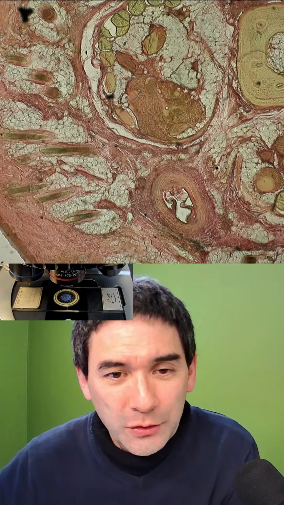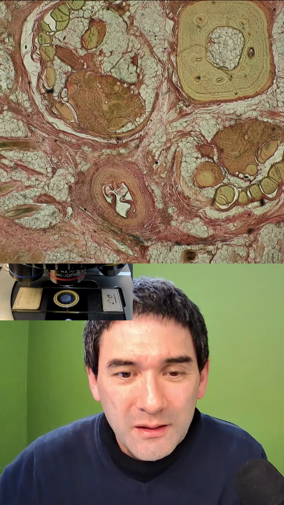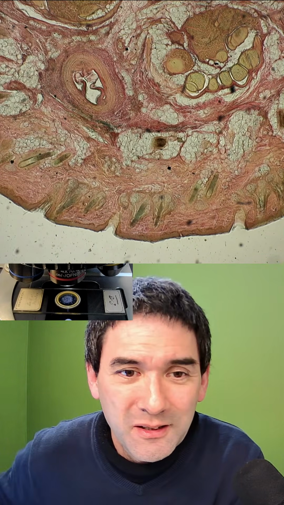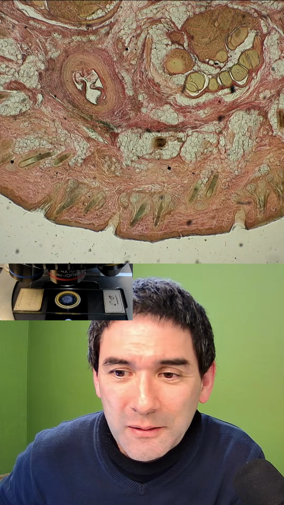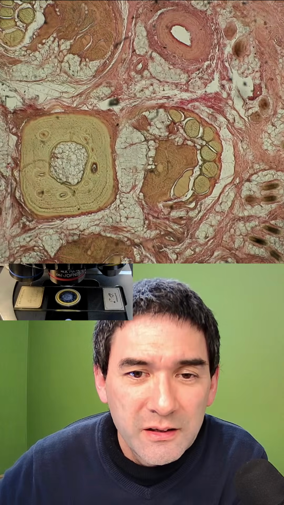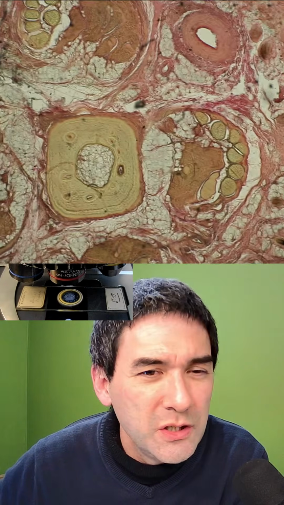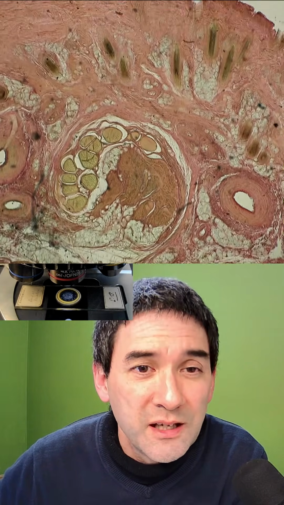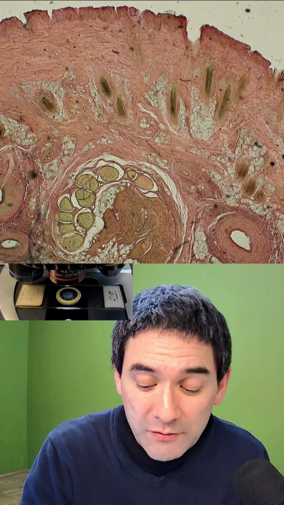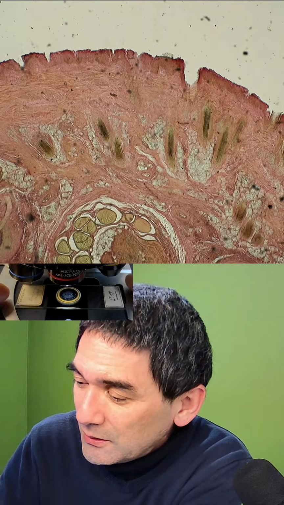So I kind of like this a lot as a histological slide, and honestly, it has survived the test of time. It's still of excellent quality. It was actually a fairly expensive slide. I think I paid around 30 euros or so for this one slide. But from an anatomical and educational perspective, it's really great. So let's put this away.